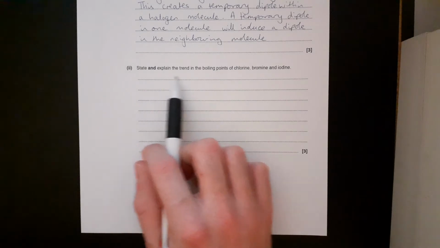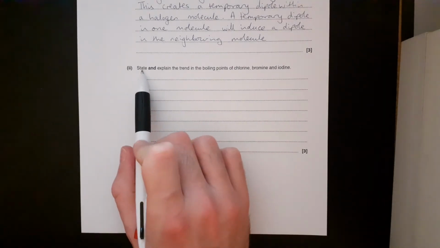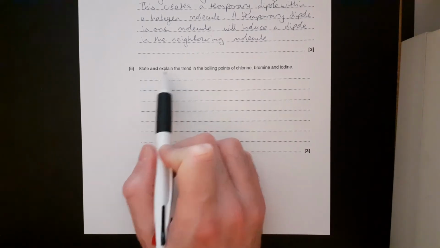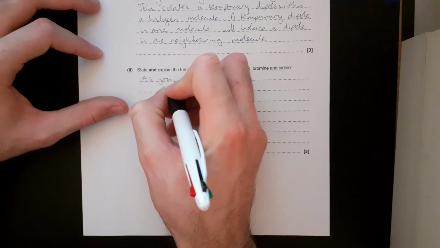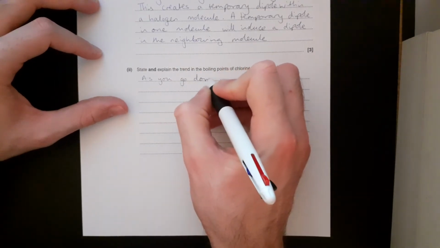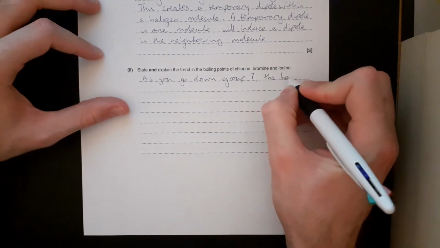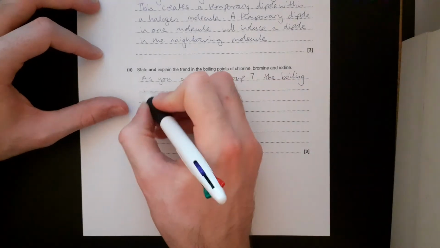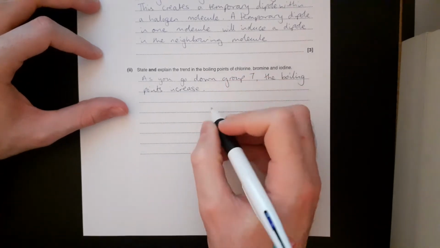So then it says state and explain the trend in the boiling points as we go down the group. Okay, so the first thing we want to do is state. We need to do what it says, state and explain. So let's state it first. Okay, as you go down group 7, the boiling points increase. That's something that we need to know. But why?